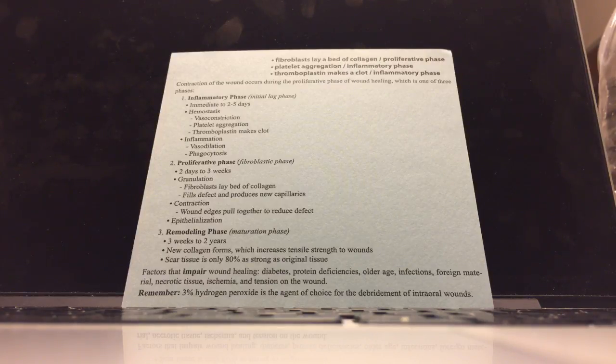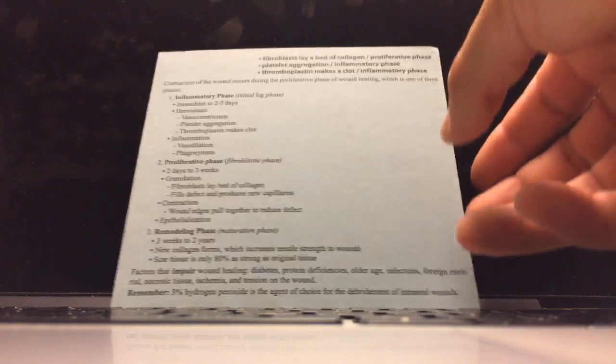Factors that impair wound healing: diabetes, protein deficiencies, older age, infections, foreign material, necrotic tissue, ischemia, and tension on the wound. Remember, 3% hydrogen peroxide is the agent of choice for the debridement of intraoral wounds.